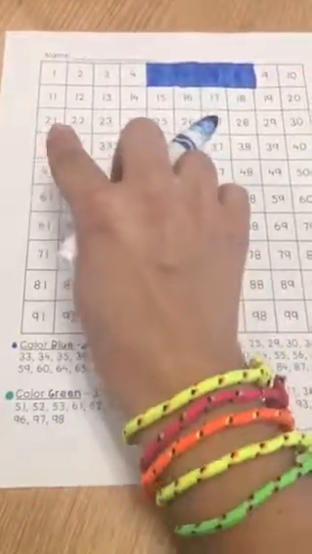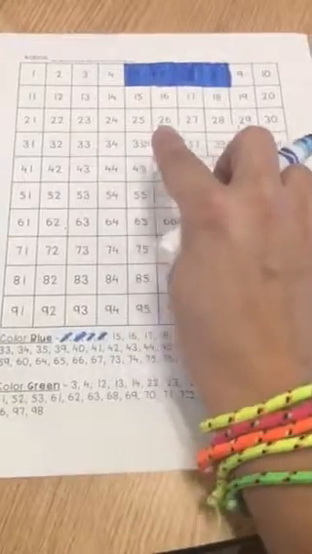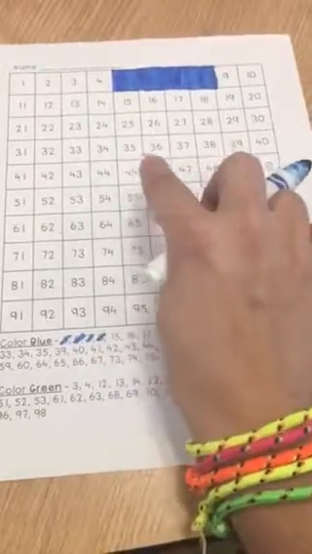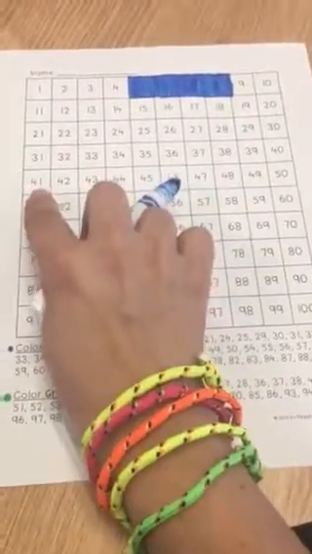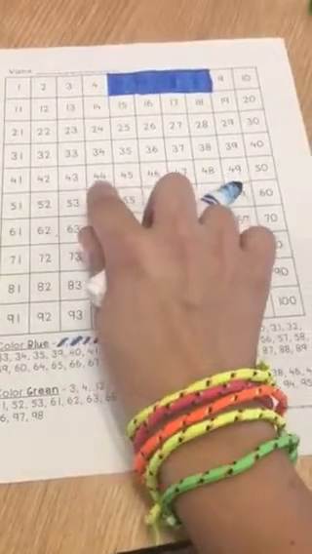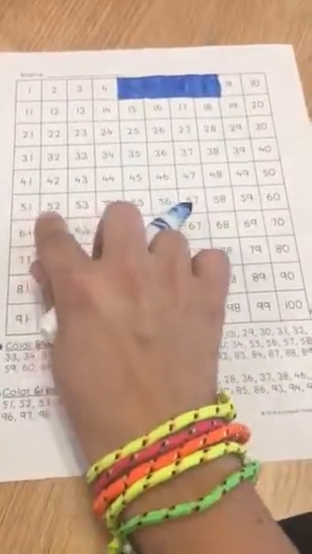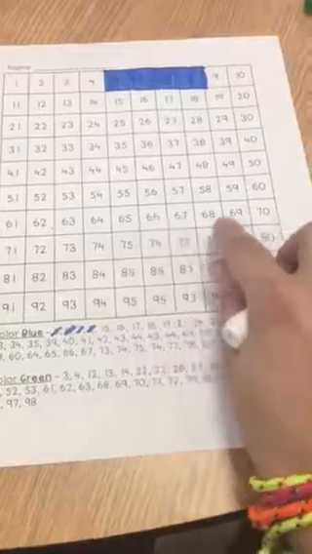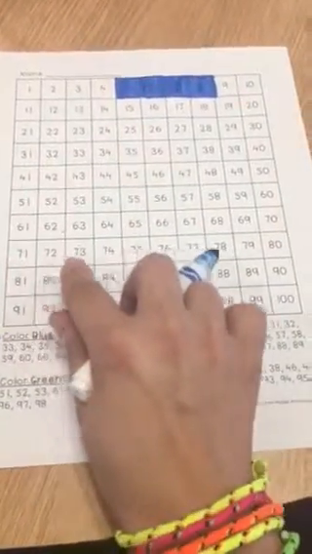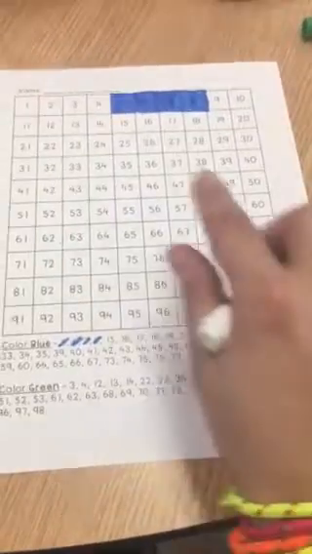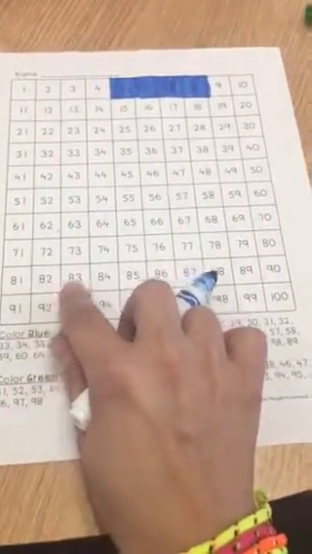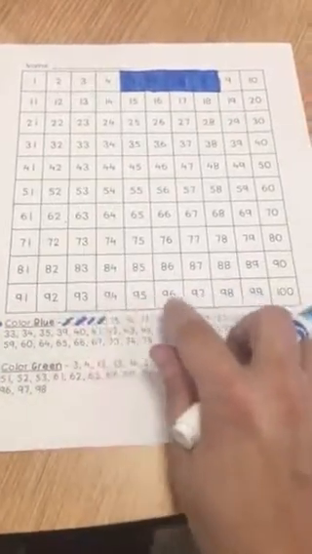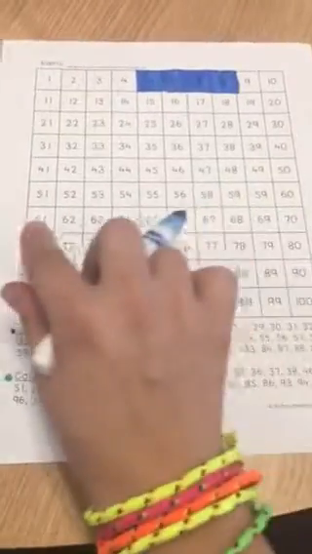If you look on your 100 chart, this row is the 20 row because they all start with a 2. This row is the 30 row because they all start with a 3. This is the 40s row, and they all start with what number? That's right, they all start with a 4. And it goes on and on. The 50s start with a 5. The 60s start with a 6. The row that has all the 70 numbers start with a 7. Then the 80s all start with an 8. And then the 90s row all start with a 9. So that's one way to find your numbers a little bit quicker.